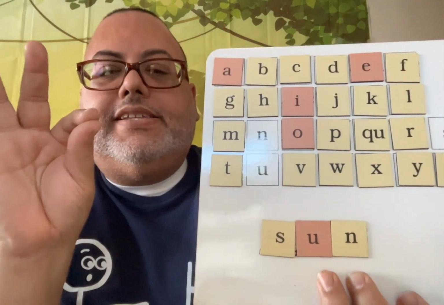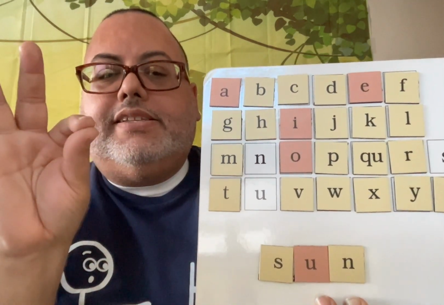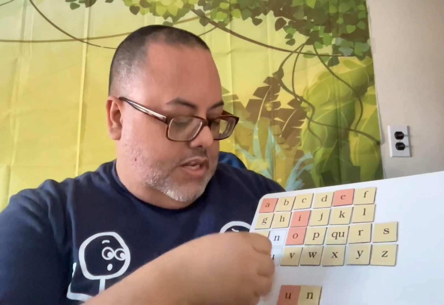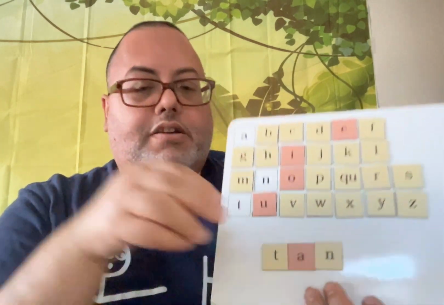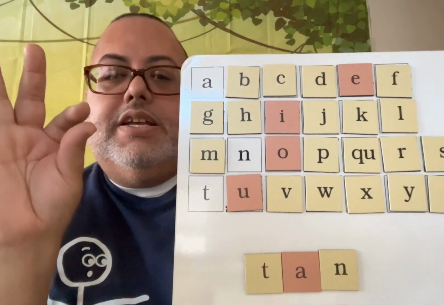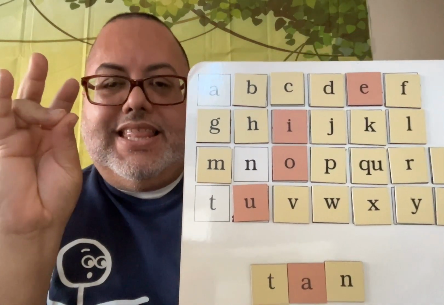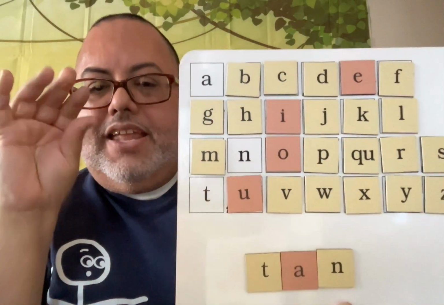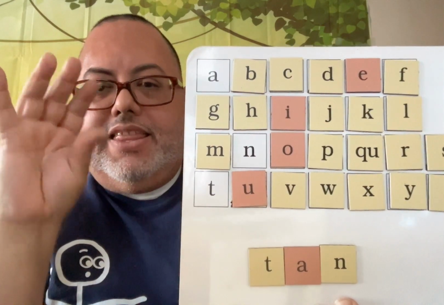Here goes another one. Sun. Again. Sun. You have to practice and make it better every time you do it. Now we're going to use another one. It happens to be a color and a CVC word. Tan. Again, tan.